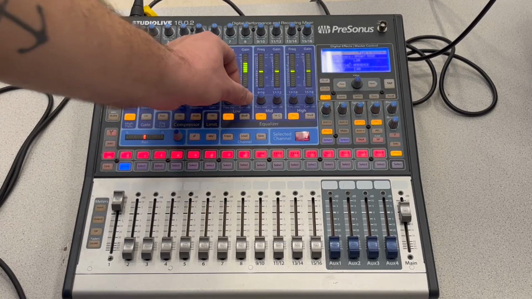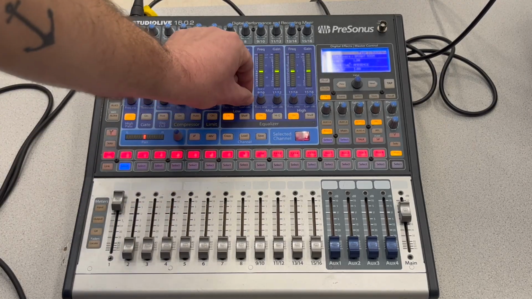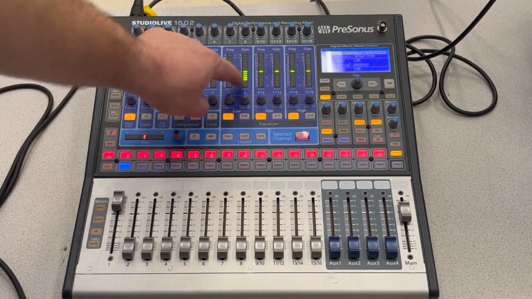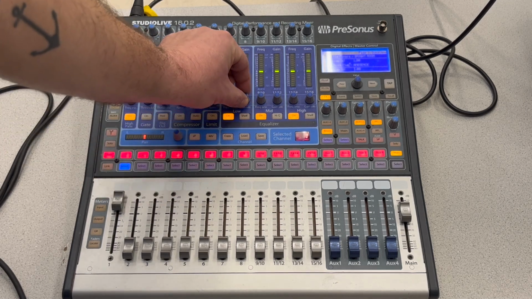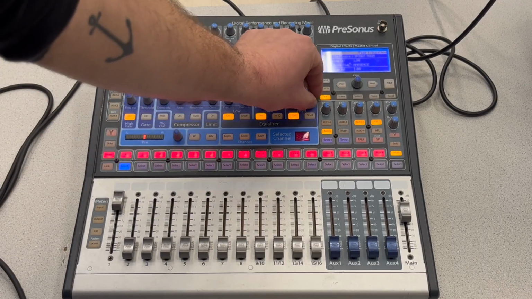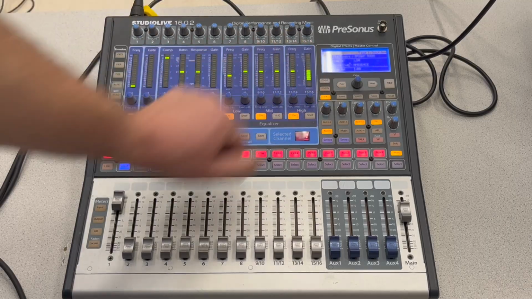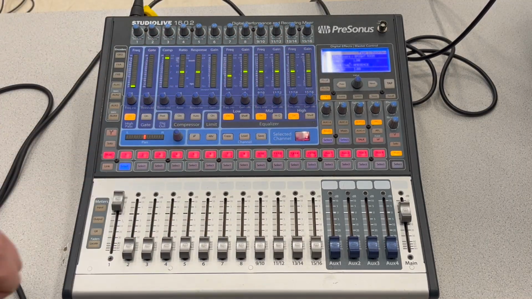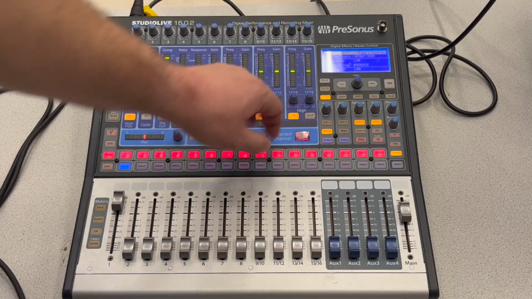So I can turn my lows up. If I want to boost my lows, I can turn them up, or turn them down if I want to roll my lows off. Same thing for each one. I can turn my mids up or down, and my highs up or down. And that is our equalizer on the Personas board.